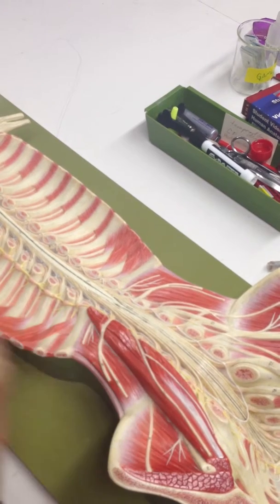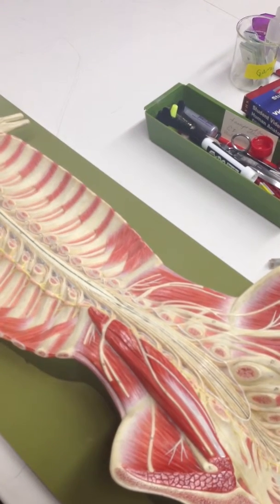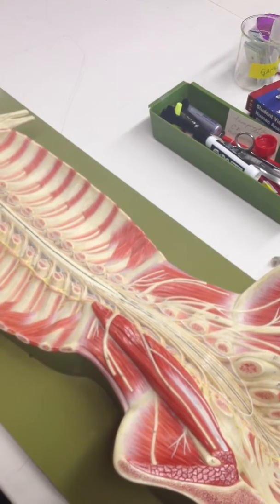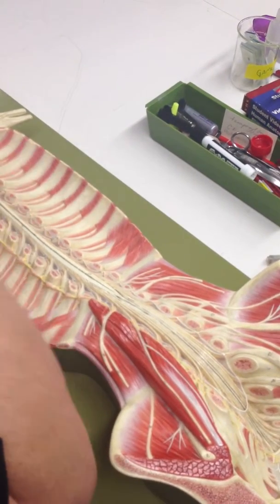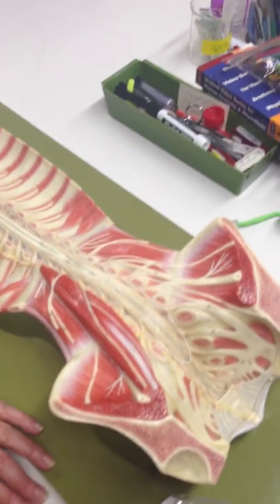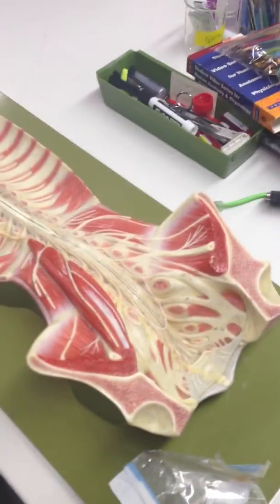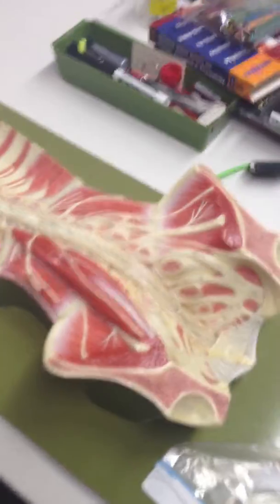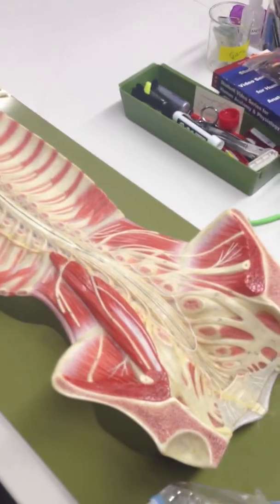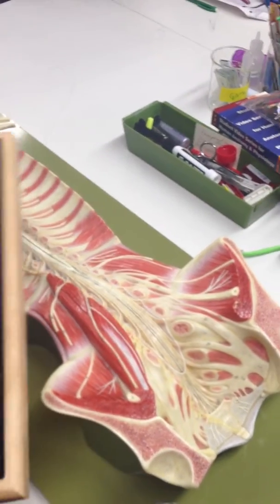Yep. And what is it really? They're actually roots. Let me get the spinal cord model. It's sensory and motor roots.